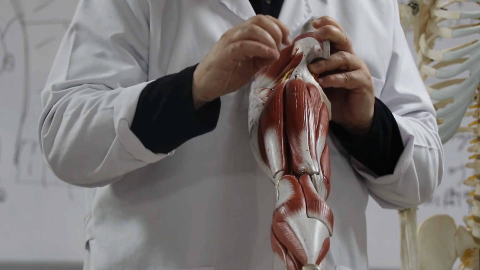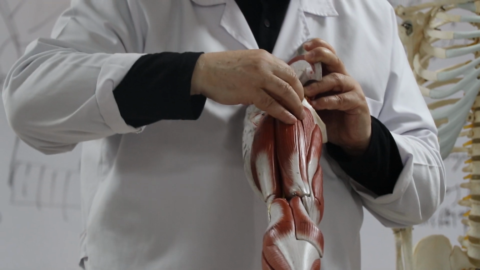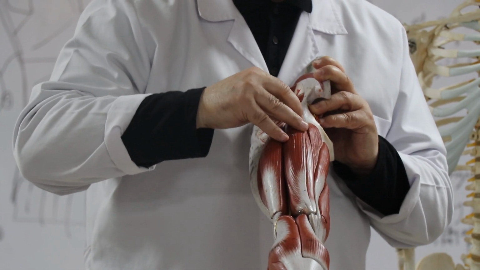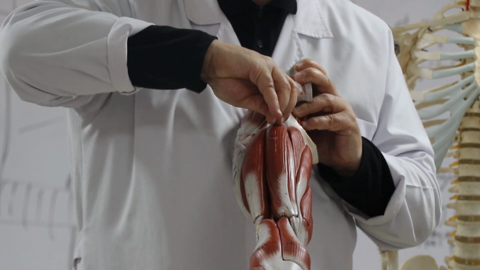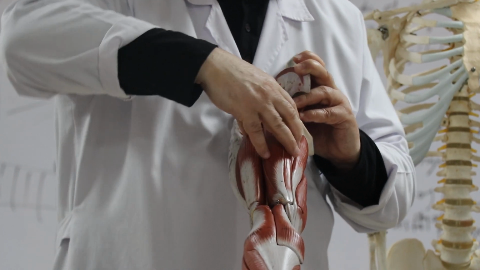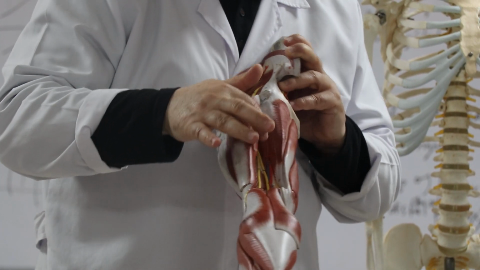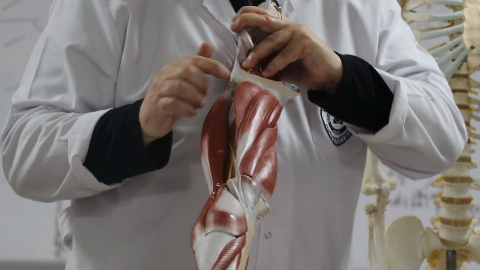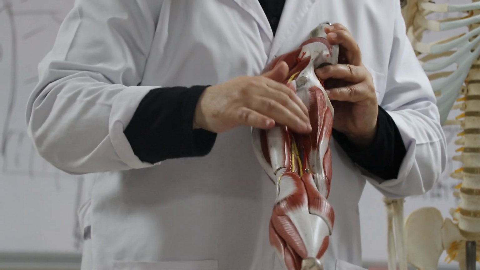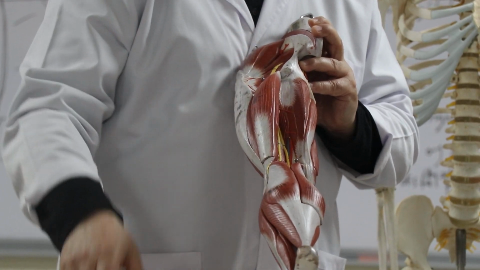So we have semitendinosus, semimembranosus, and beneath semimembranosus we have the hamstring part of the adductor magnus, which is this muscle here. So this is adductor magnus, by the way, and here we have the hamstring part of the adductor magnus.